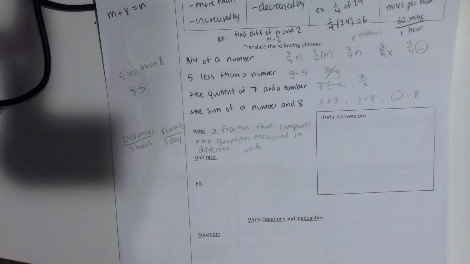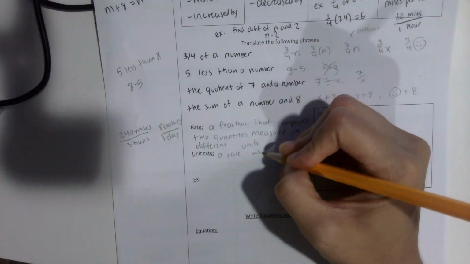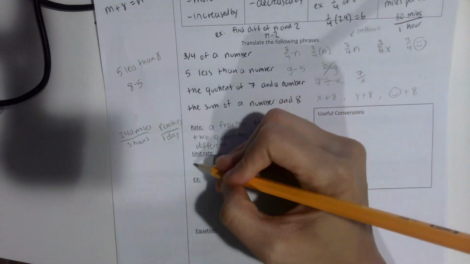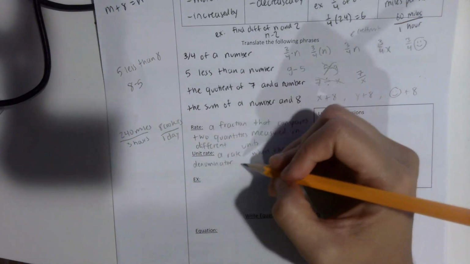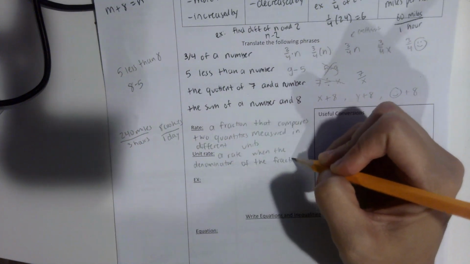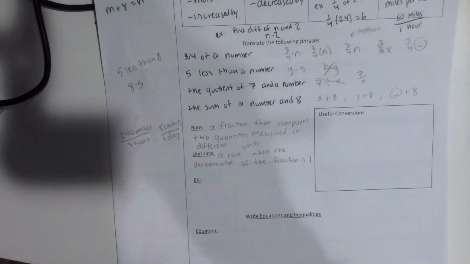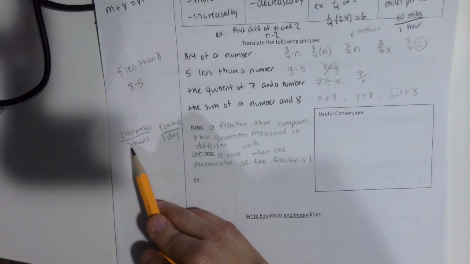A unit rate is a rate when the denominator of the fraction is 1. So instead of 240 miles per 3 hours, we would simplify this.